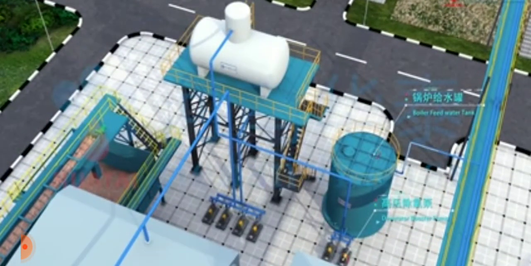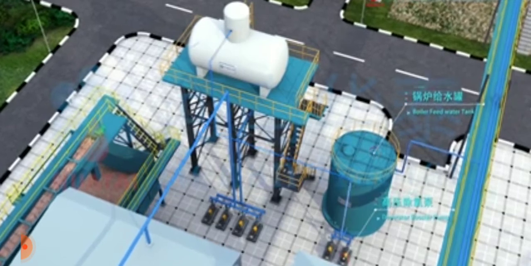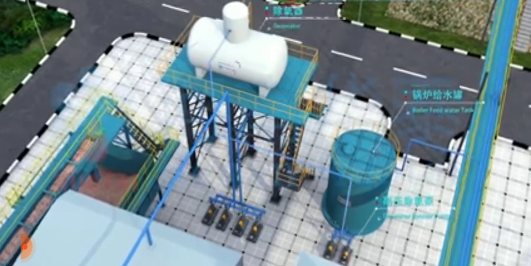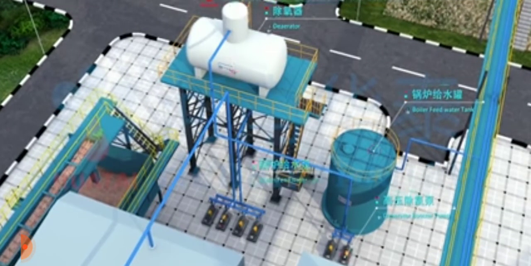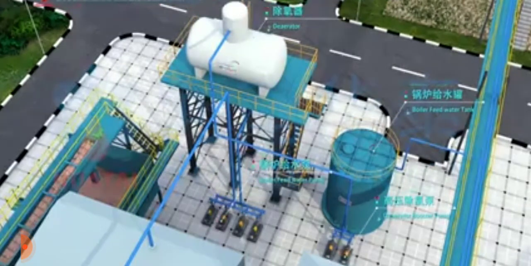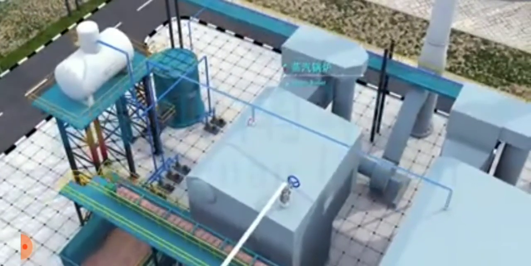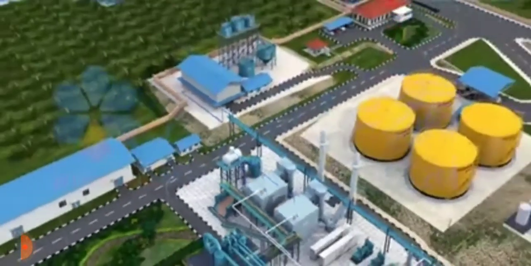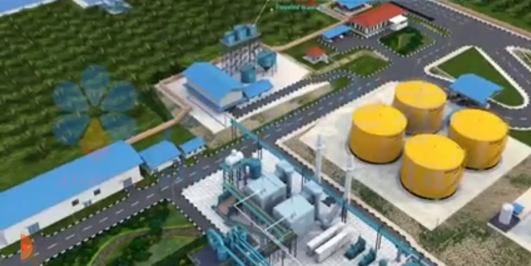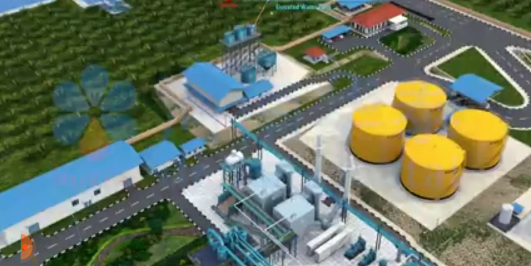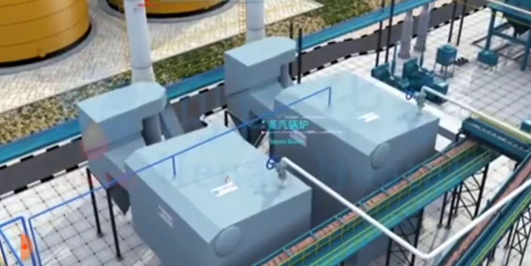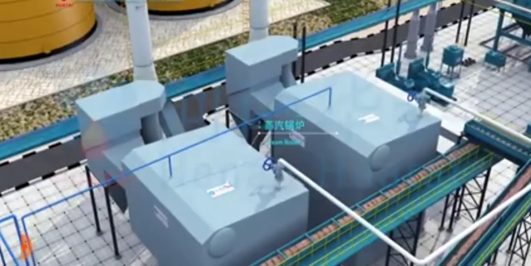Heated water is pumped by the deaerator booster pump to the deaerator. After removing oxygen in the water, it is supplied to the steam boiler. Finally pumped to the boiler with the boiler feed water pump. The elevated water tank can also offer water for process production and daily life. The steam boiler is the heat and power source of the whole plant.